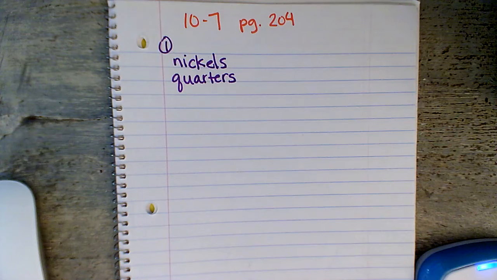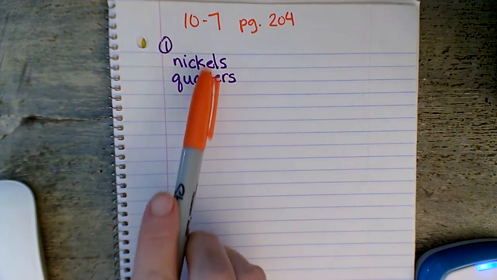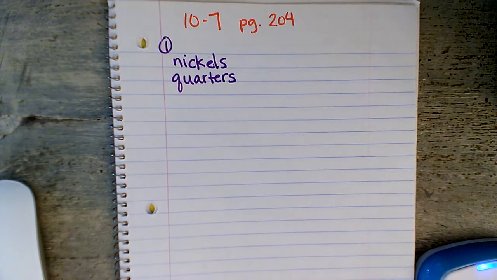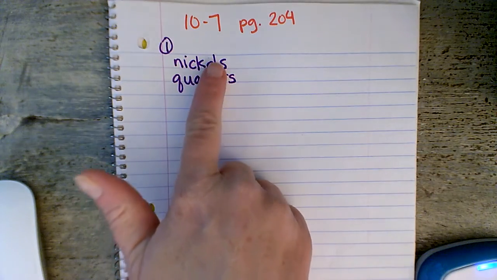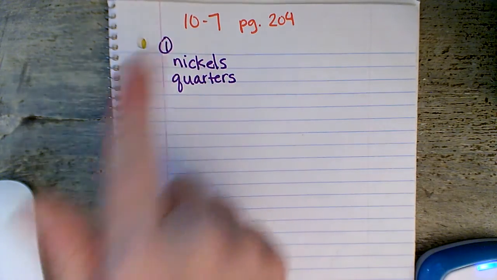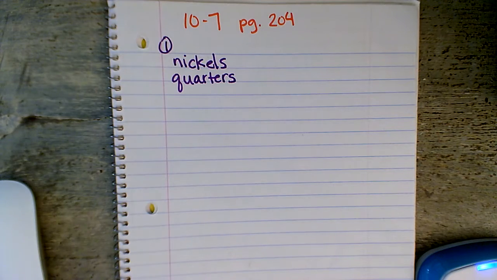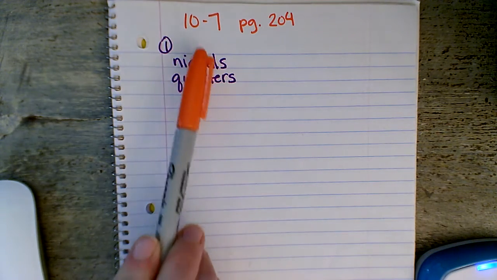Now, one of the tricks you need to remember when you are representing the different coins is to use a variable for the smallest amount of coins. Not the smallest value of coins, but the smallest amount. In this problem, it says he has twice as many quarters as nickels, so he has way more quarters than nickels. Nickels also happen to be smaller in value, but that's a moot point. I have 2 times as many quarters as I have nickels.